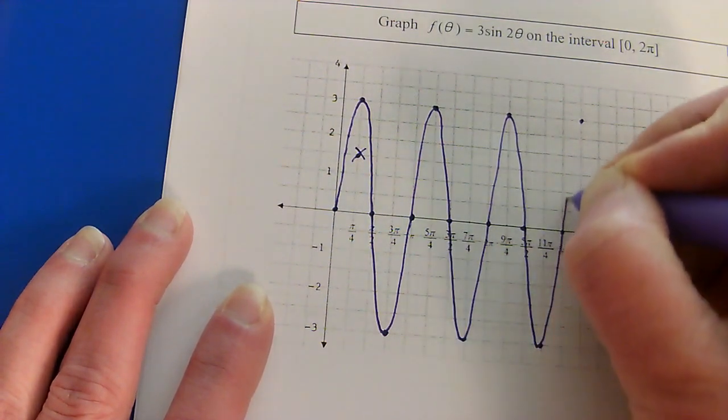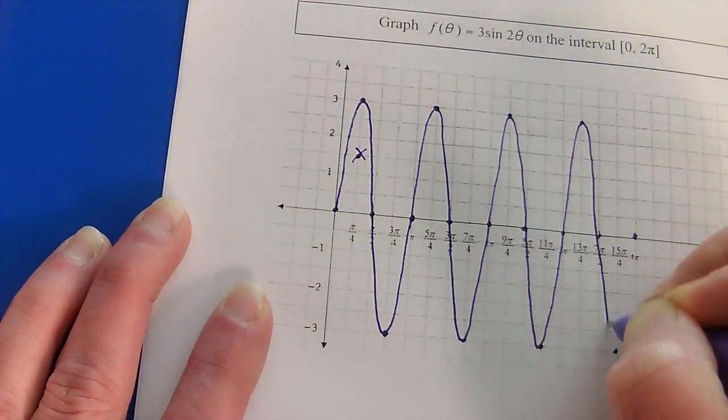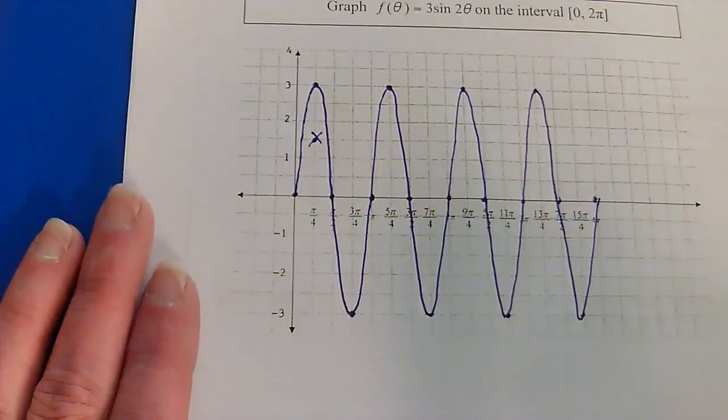Sorry for the sound effects. For some reason I have to sing when I graph.